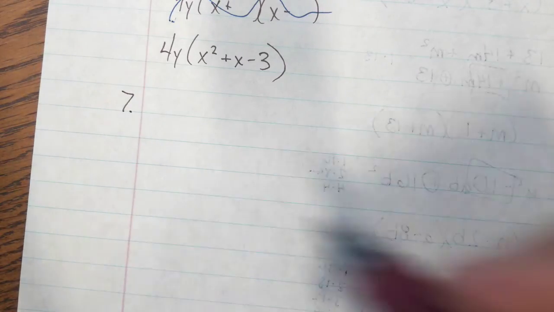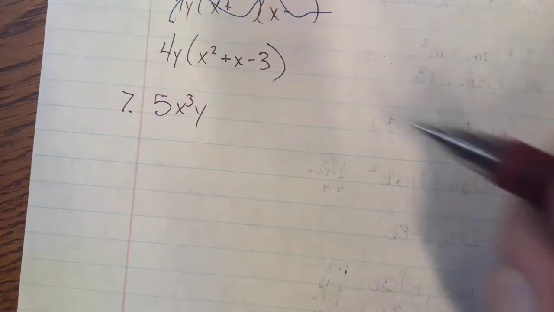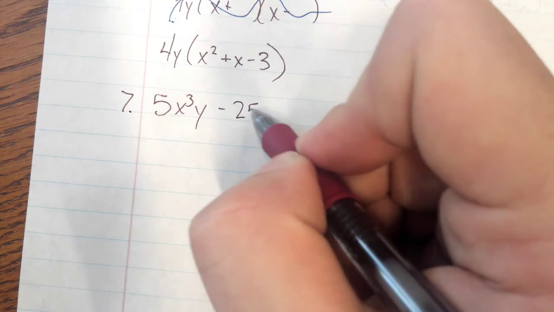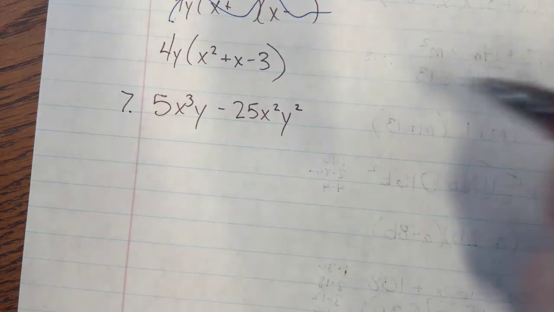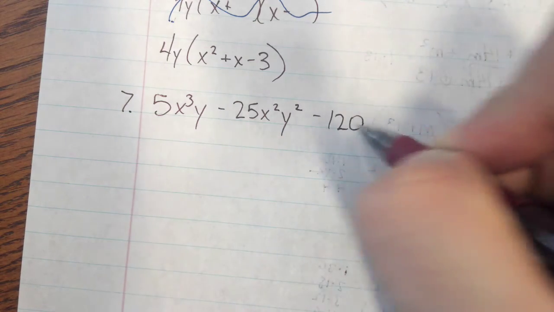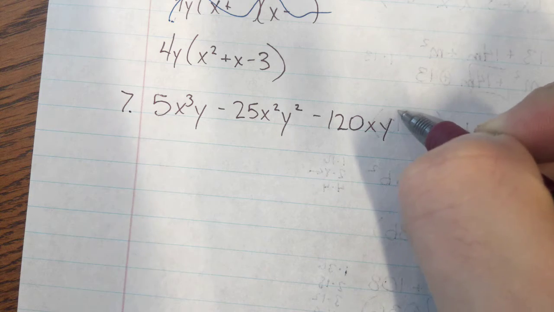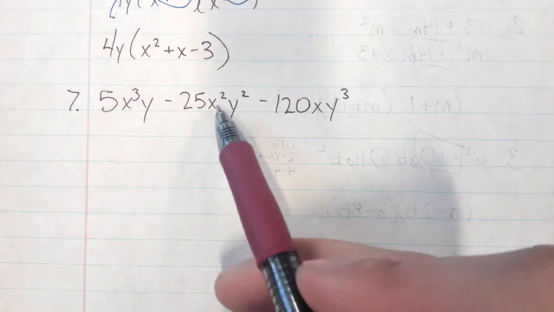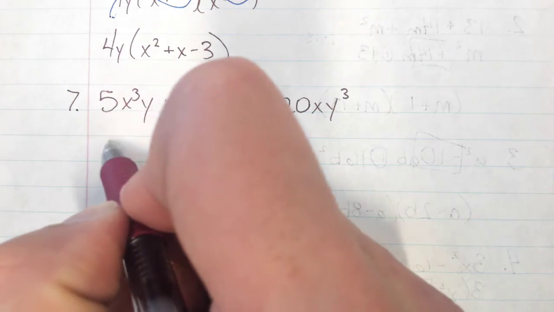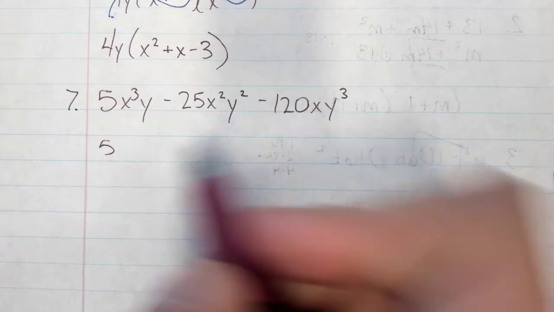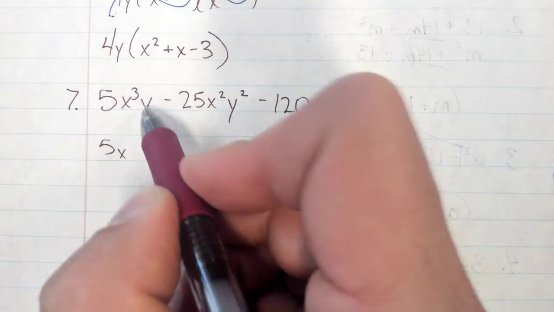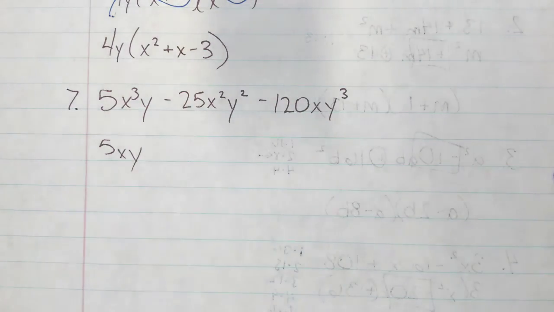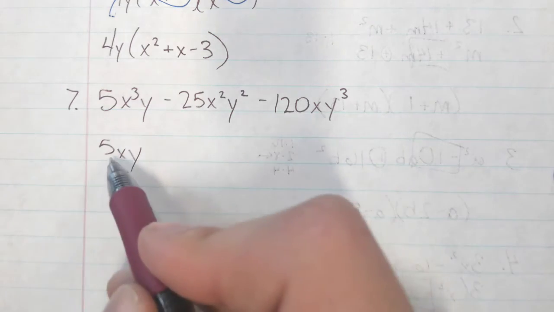Number 7. 5x cubed y minus 25 x squared y squared minus 120 x y cubed. Oh boy, we haven't seen one like this, I don't think. What is in common? Let's start with the coefficients. What divides 5, 25, and 120? Clearly 5. All right, what's the smallest x you see? That one. What's the smallest y? That one. 5xy is the GCF, so we're going to divide each of them by 5, take an x, and take a y.